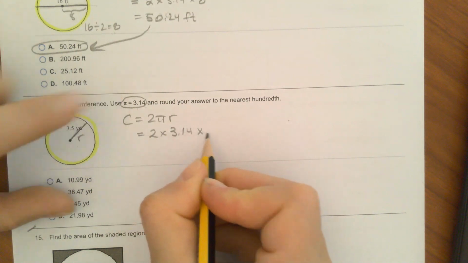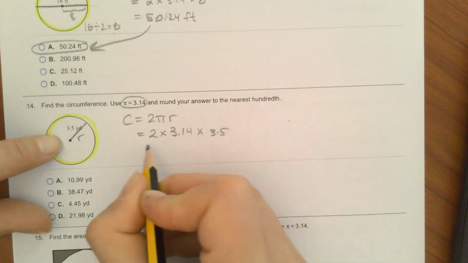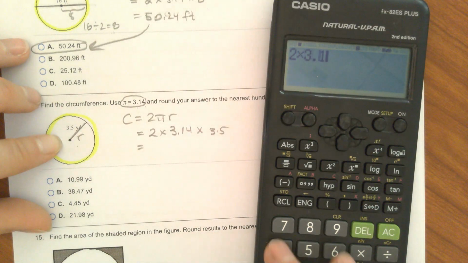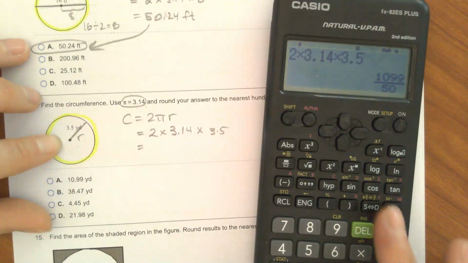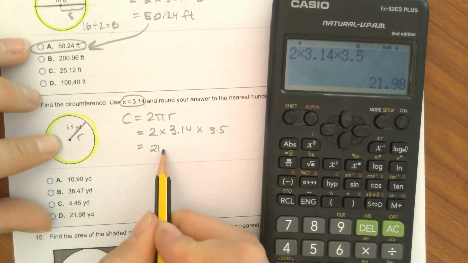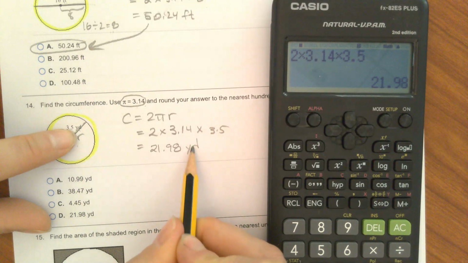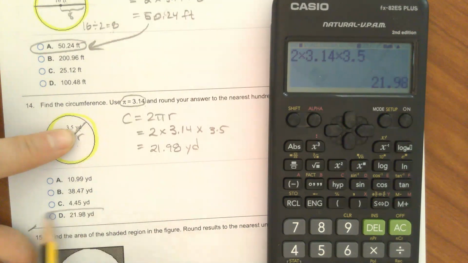3.14 times 3.5. So that's equal to 21.98, and it's yards. So 21.98 yards.